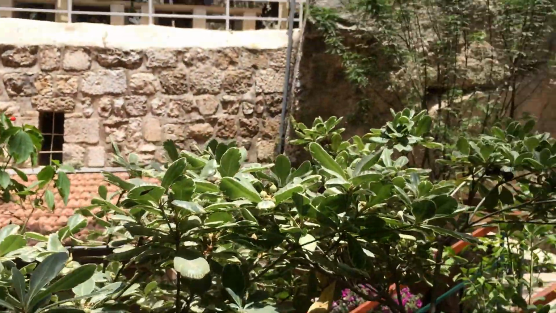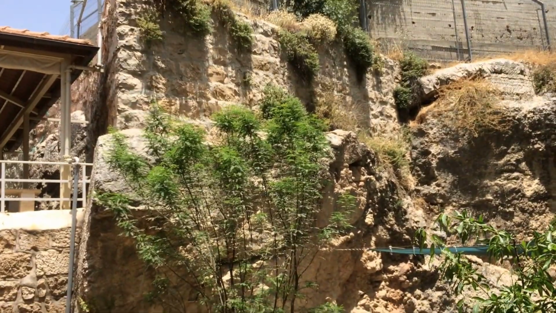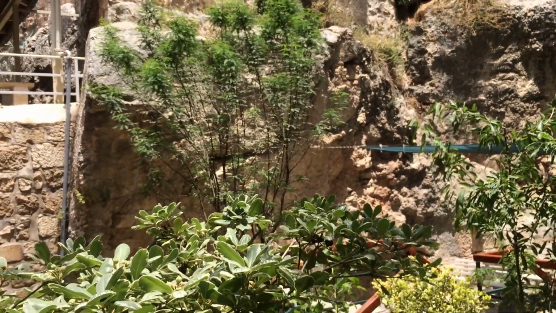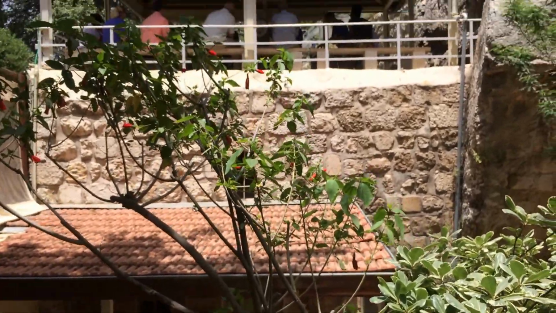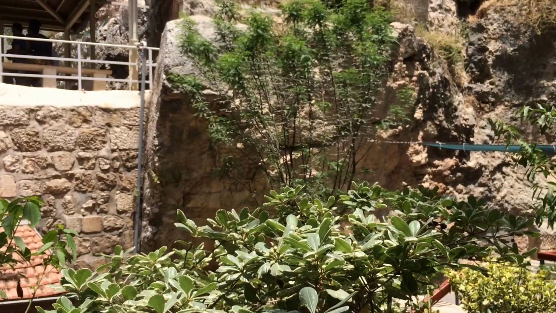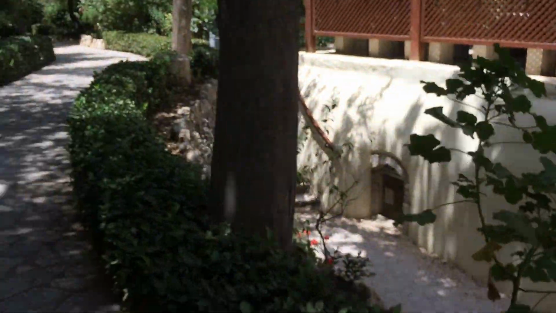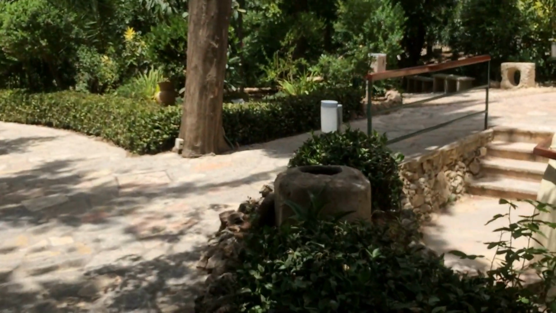Now, this is where the escarpment takes a 90-degree turn. You can kind of see it in the rock. It makes a 90-degree turn. And they built this building with the second floor where they have meetings, as they're having right now. But the escarpment takes a turn, and so as we walk on the path, we're going to follow it around, as you can see.